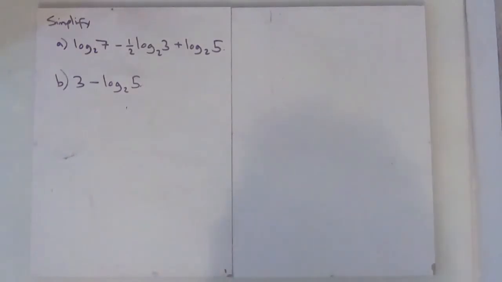Okay, so we're going to use the three log laws that I'm going to write down in a minute to simplify first part A, log base 2 of 7 minus a half log base 2 of 3 plus log base 2 of 5. When it says simplify, it means write it in something that looks a bit simpler, but what it really means is we only want one term in the answer, preferably a single log. And part B is going to be 3 minus log base 2 of 5, which looks on the face of it easier, but it's a bit tricky with that 3.